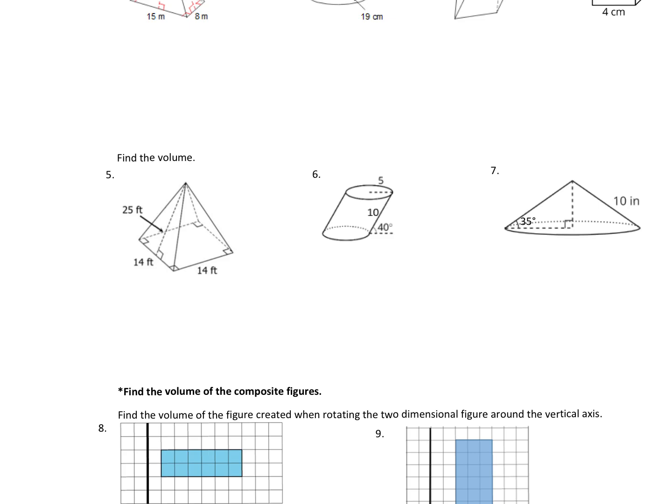Hi Geometry, this video is doing a few of the problems that were different on the review from the review video that I had filmed before. Okay, so this first figure, number 5, instead of being a sphere, number 5 is a square pyramid.